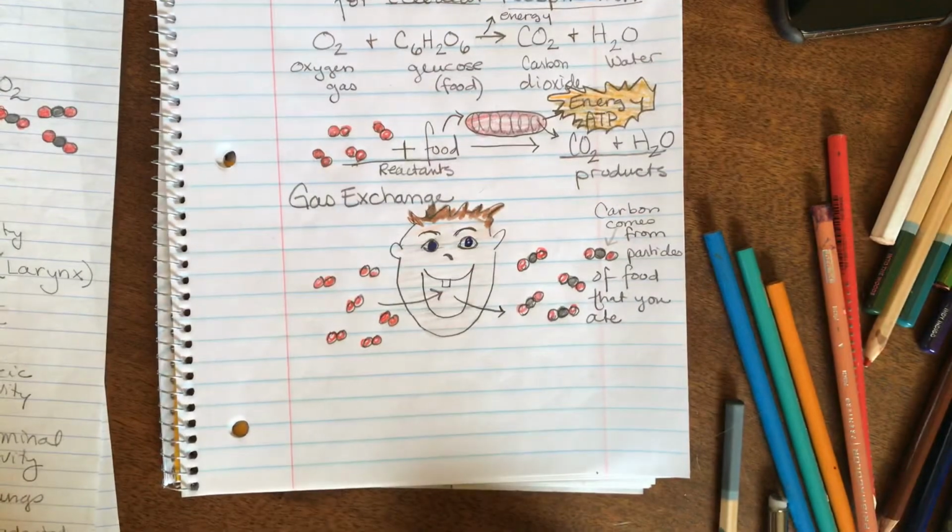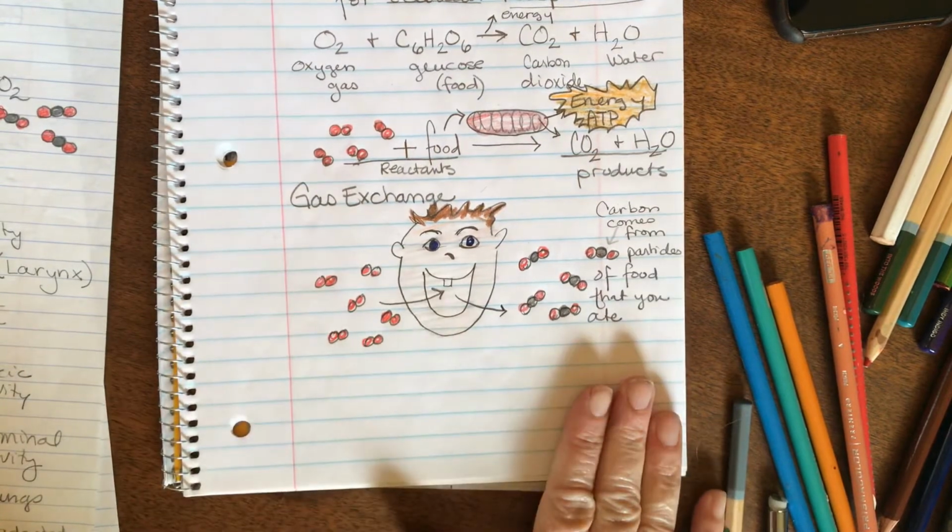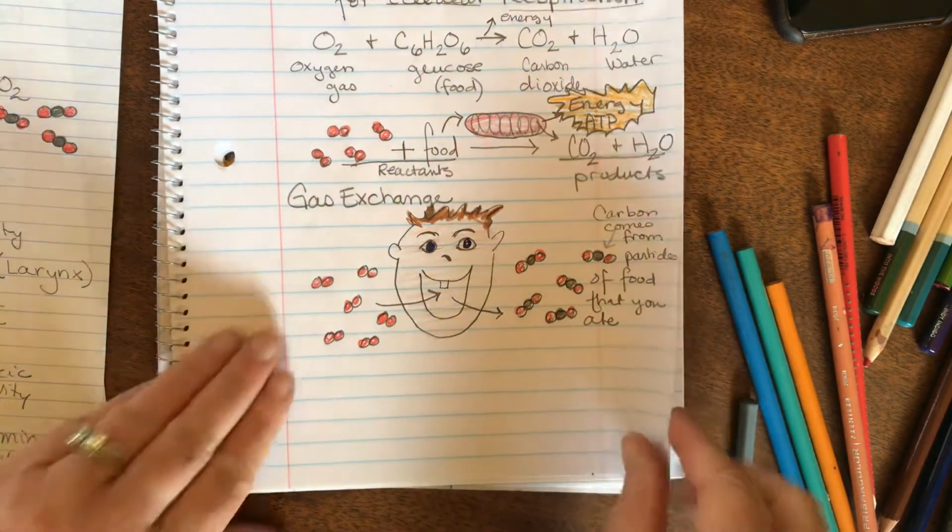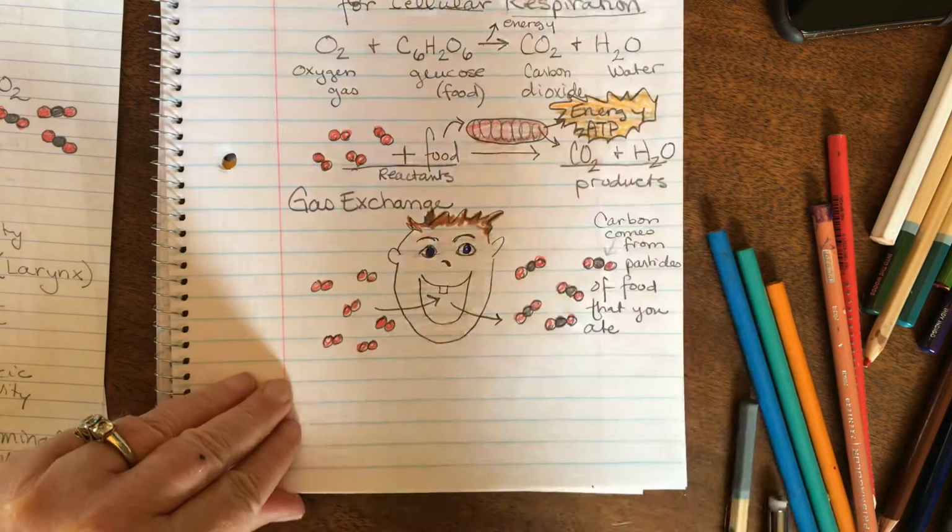Okay, what I want to do now, I don't have enough room to illustrate what I want here, so I'm going to turn my page.